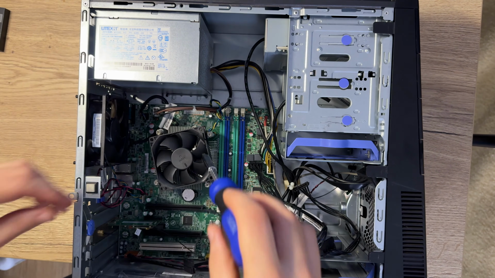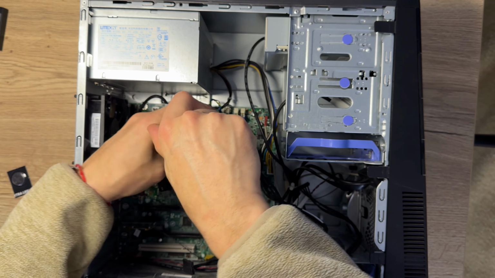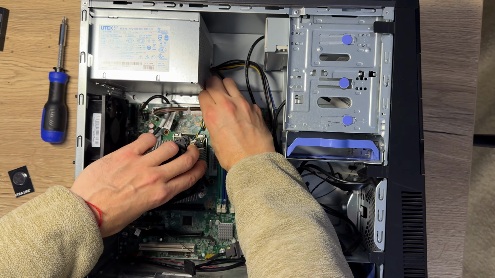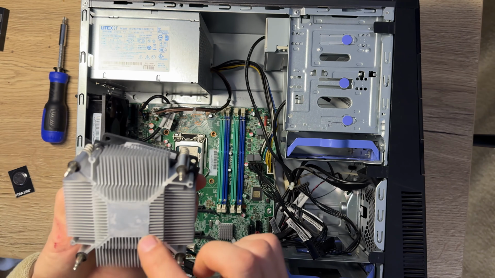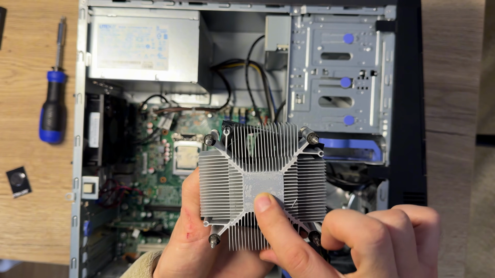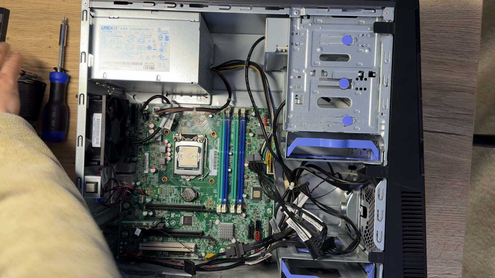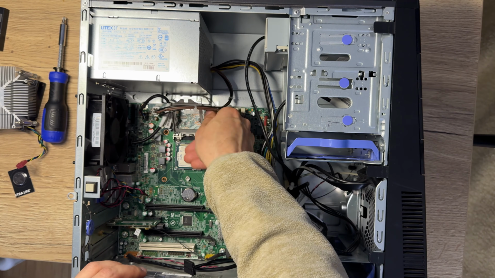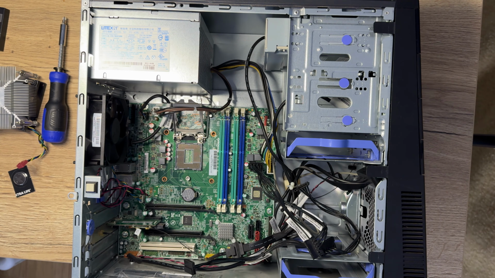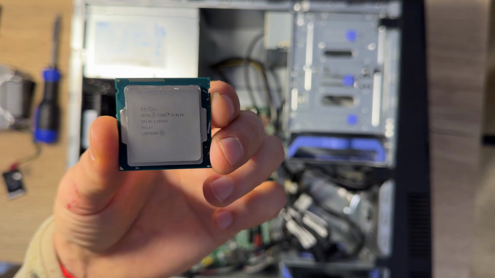Open, unscrew the CPU cooler. Detach the cable, and you can see from this side, yes, it's dry, it doesn't work anymore. Open the CPU, look at this CPU. I hope you can see.